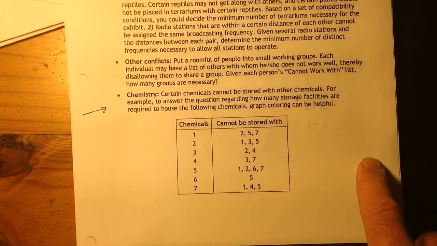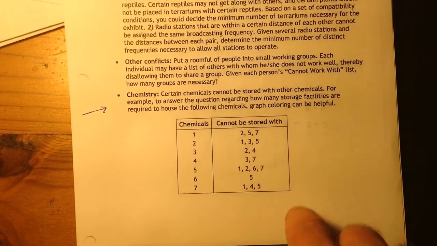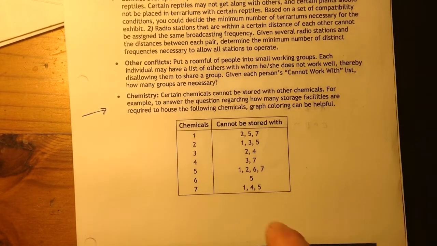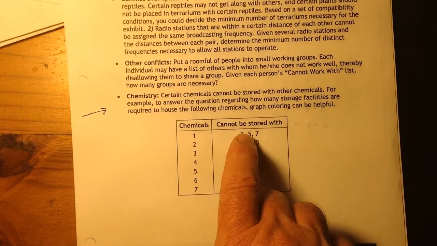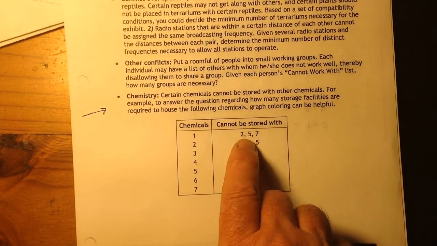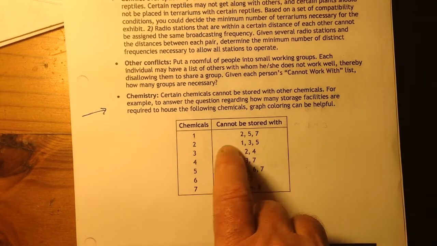So you're going to make a graph, 7 points. Connect edges to the ones that cannot be stored together. Let me just point out here, 1 can't be stored with 2, but that doesn't necessarily mean that 2 and 5 have an issue, although it turns out that they do.